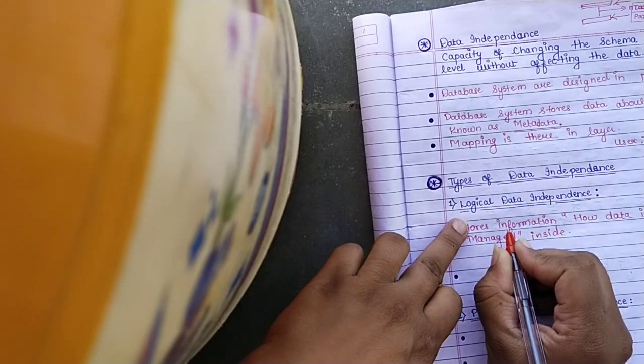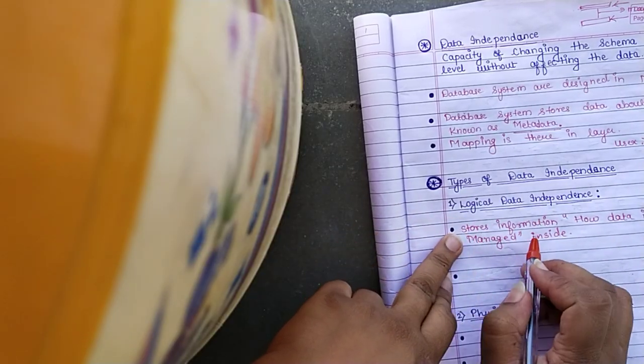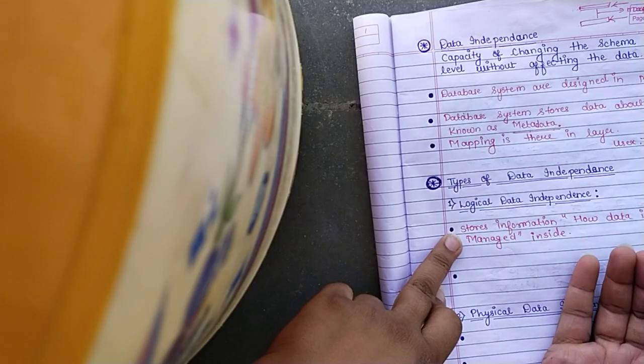So what is the work of logical data independence? It stores information about how data is going to be managed inside.